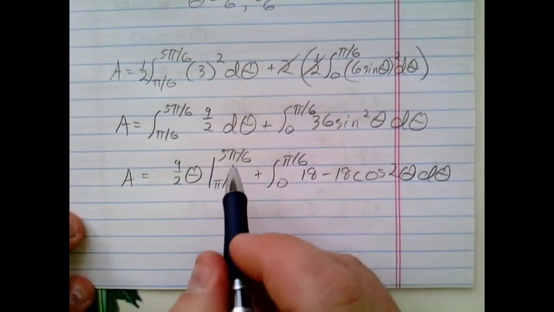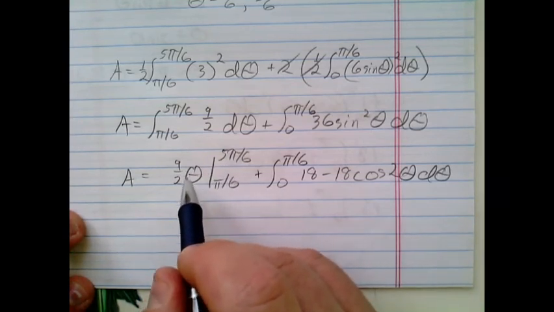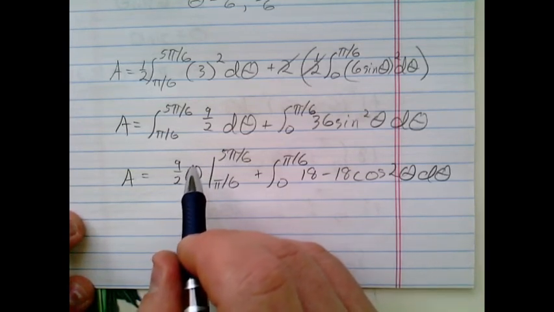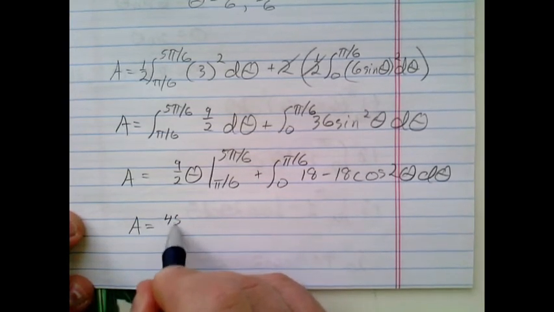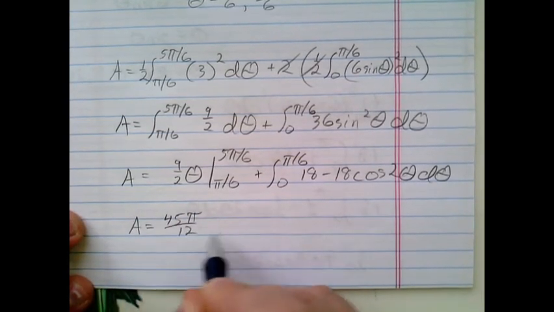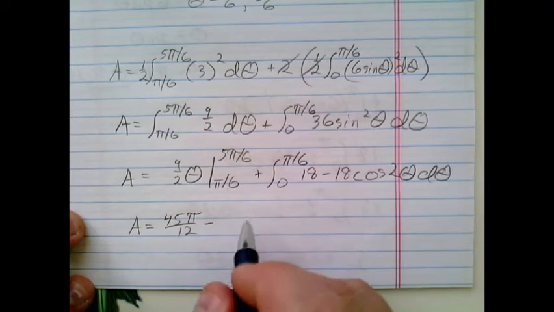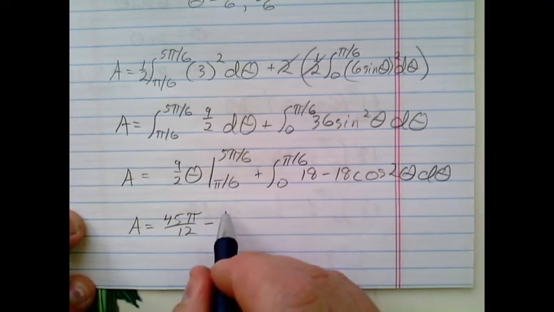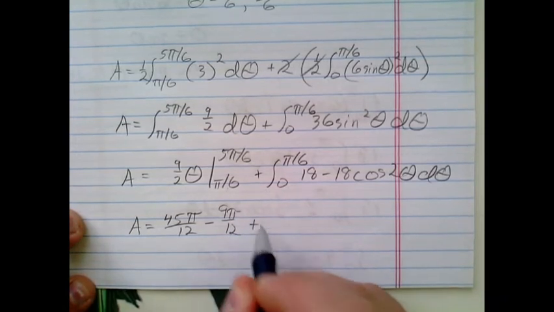Alright, so let me see. 5 pi over 6 times 9 over 2, that's 45 pi over 12. Minus pi over 6 times 9 over 2. Let me see, that'd be 9 pi over 12.